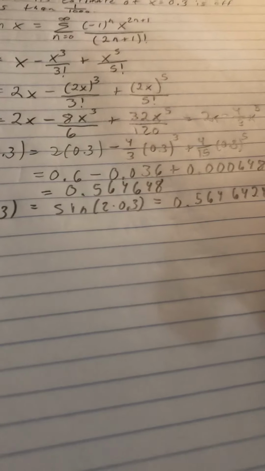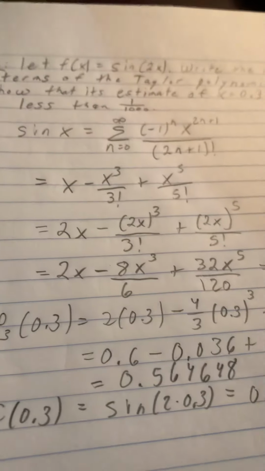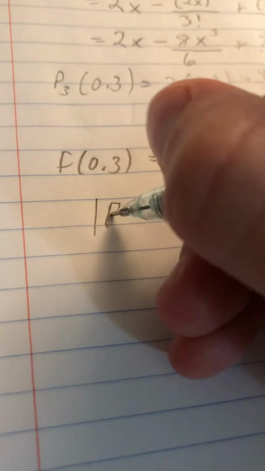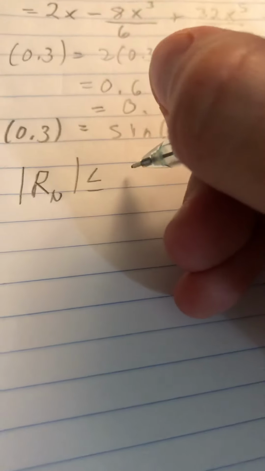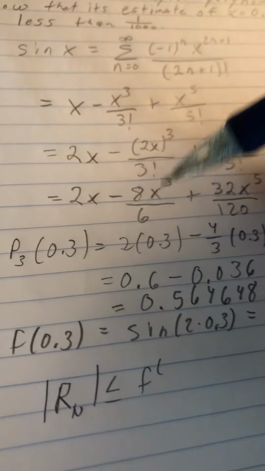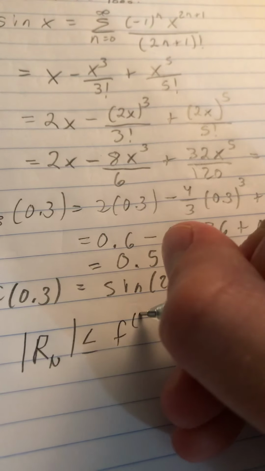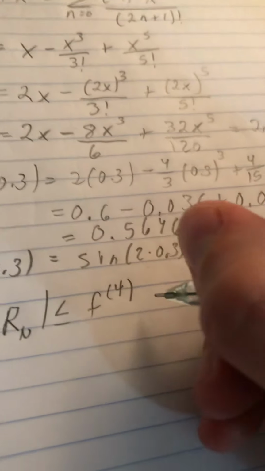Now, if I want to really see where I actually am versus where I think I am, and see just how far off I could be, and of course the question says to prove that it's less than 1,000th off inherently, let's take a look at the Lagrange error bound. So here, I'm going to say, well, up here I have the third order Taylor polynomial, so the next derivative is going to be the fourth derivative.